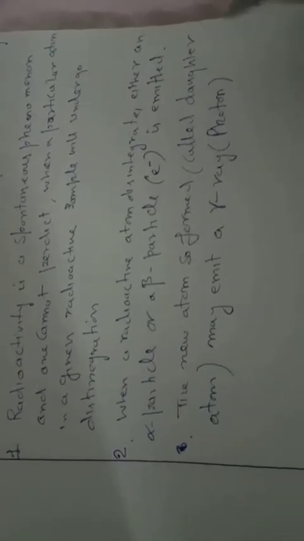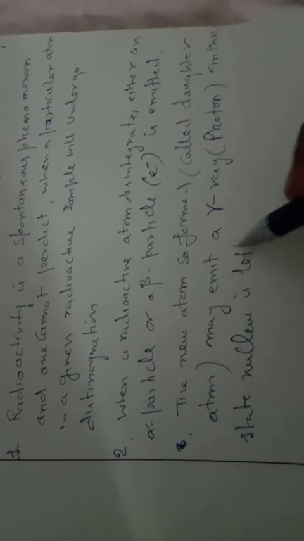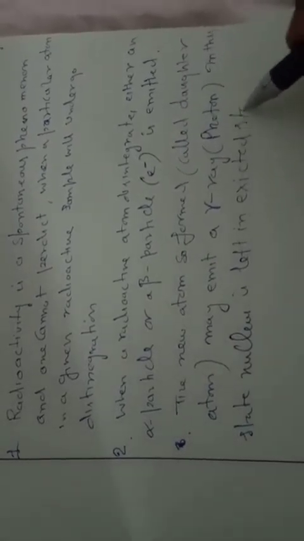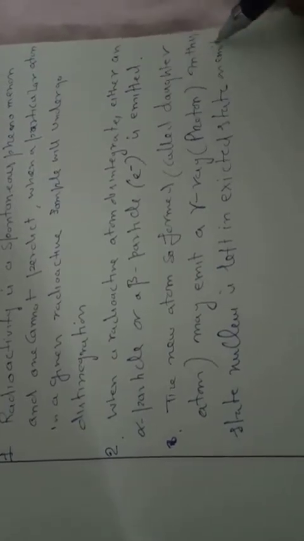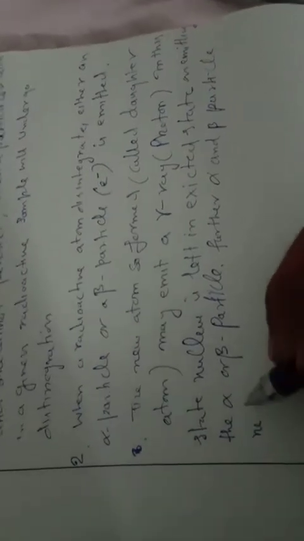In this case, nucleus is left in exact state on emitting the alpha or beta particles. Further, alpha and beta particles are never emitted simultaneously.